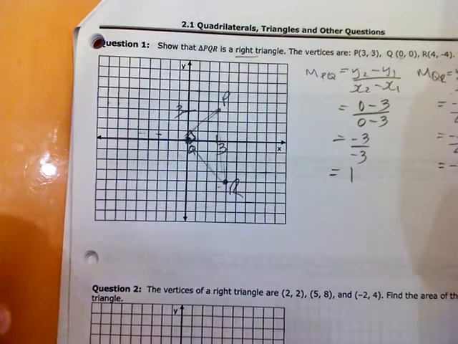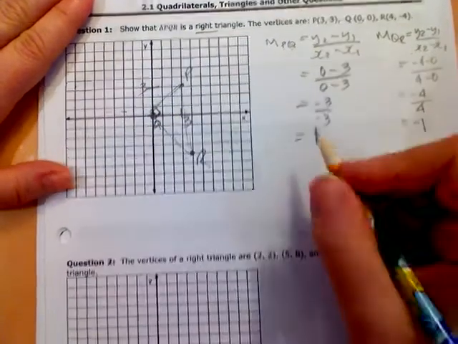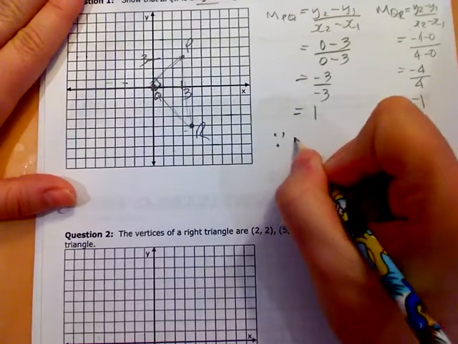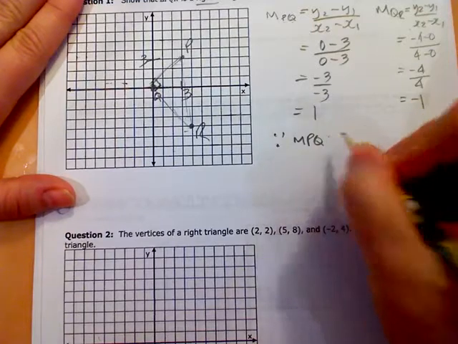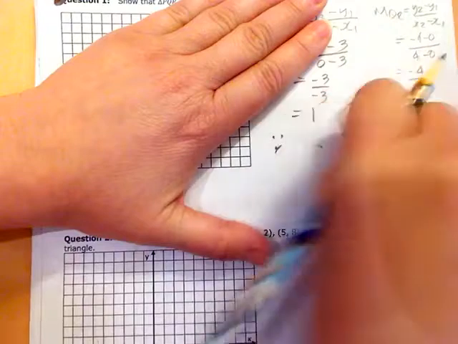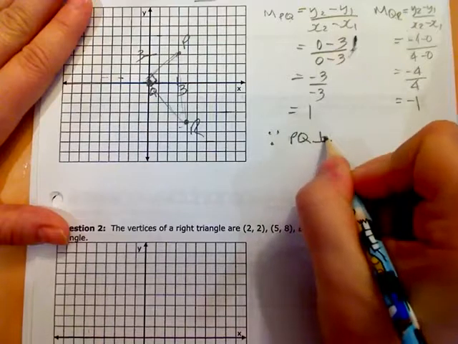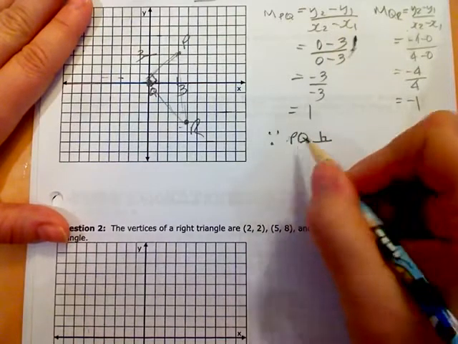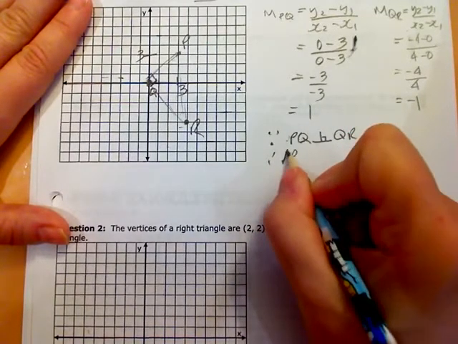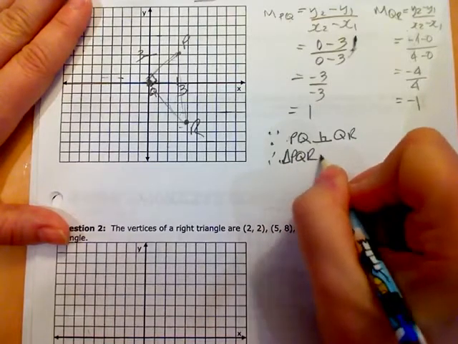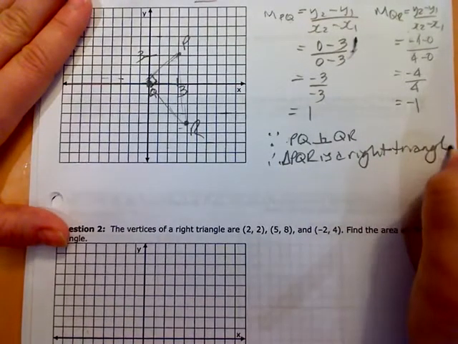Now here's something that you could do. First let me answer the question: show that this is a right-angled triangle. Actually, I wouldn't say slope. Let's say it this way: since line segment PQ is perpendicular to QR, therefore triangle PQR is a right triangle. There we go. Now we've answered the question.